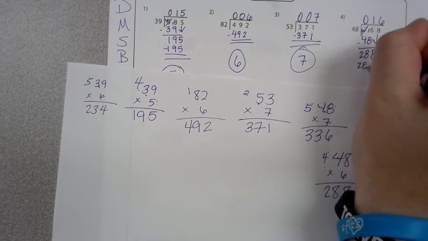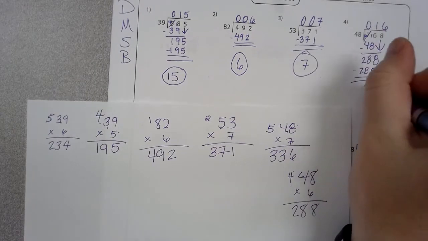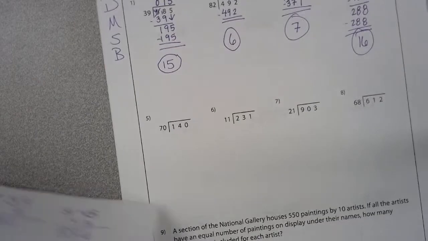See, this method gives you a starting point. It doesn't necessarily give you the answer.